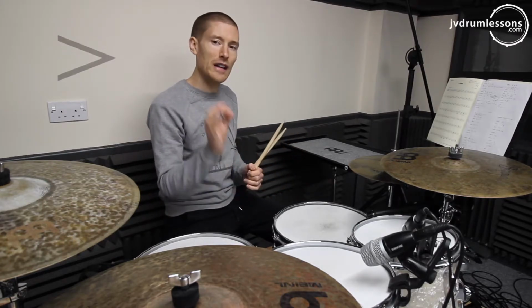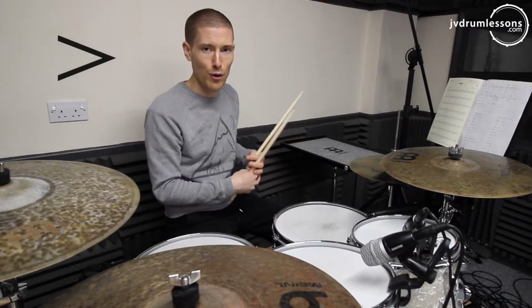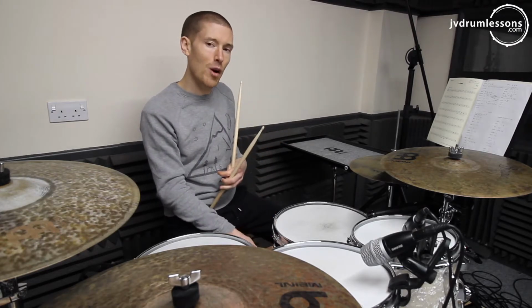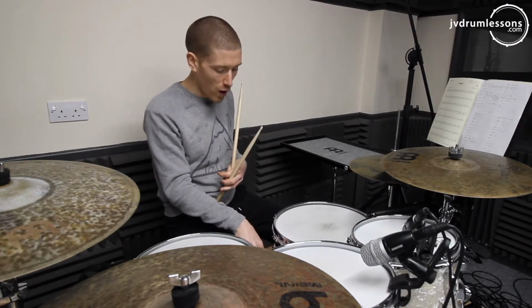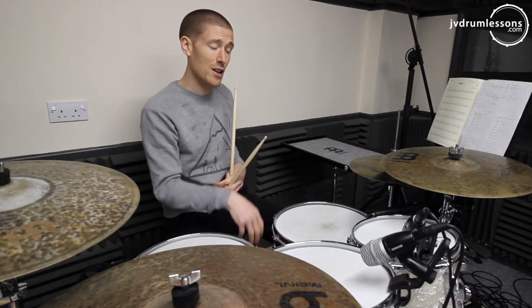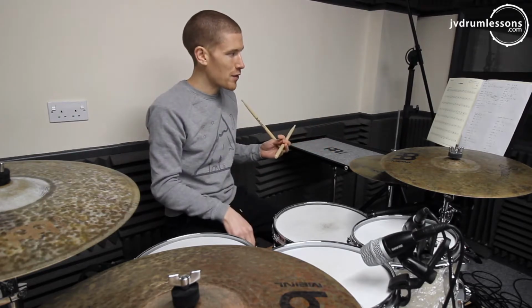And you can see again we've got an accent above the crash, which means we need to hit that with more emphasis. So we just hit it with a bit more force so it stands out. Then the other rhythm in that bar, the bottom rhythm on the bass drum, we're just playing a quarter note on the 1 with the crash, and we're resting for a quarter note on 2 and 3. Okay, so for that bar, we're just playing an accented crash with the bass drum.